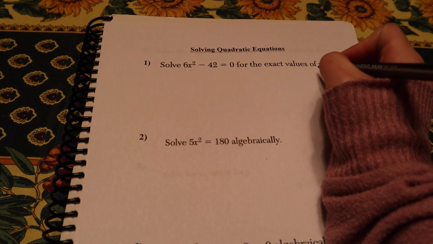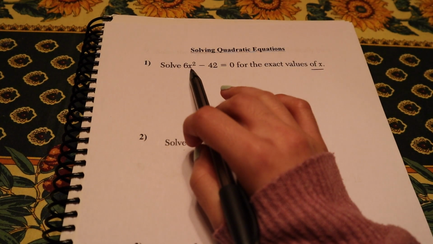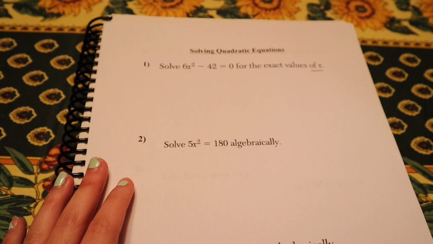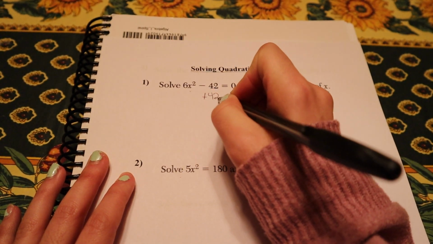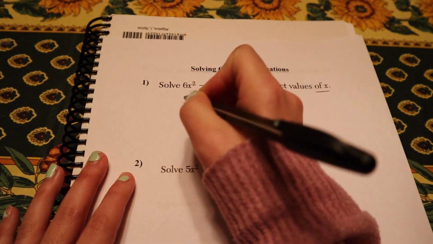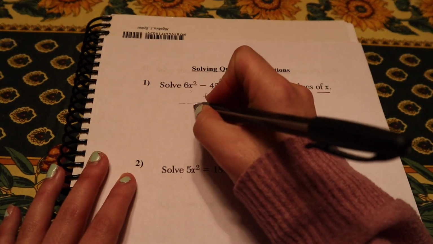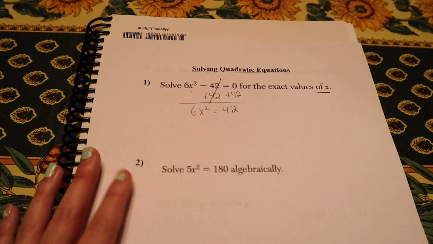So the first question says solve 6x squared minus 42 equals 0 for the exact value of x. Since our variable that we're solving for is x, a good idea would be to get our variable alone. So if I want to get my x squared term alone, my first step is going to be to add 42 to both sides of the equation. This will cancel out. I'll be left with 6x squared equals 42.